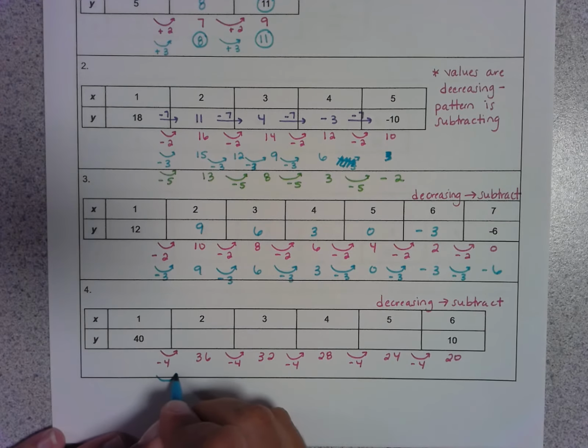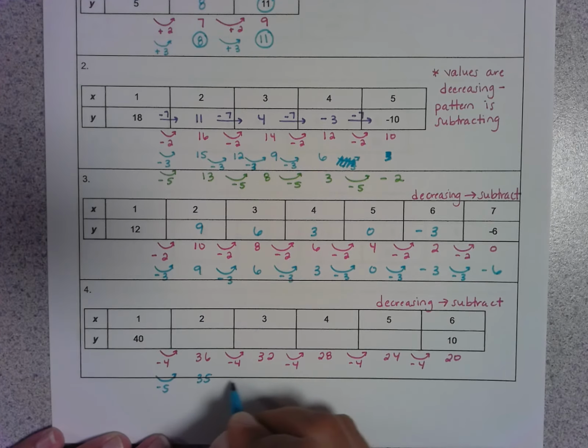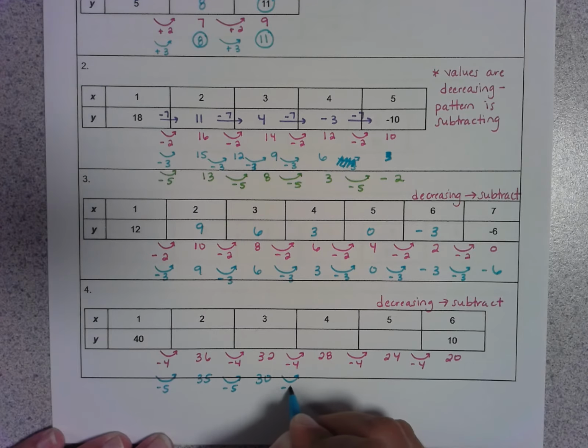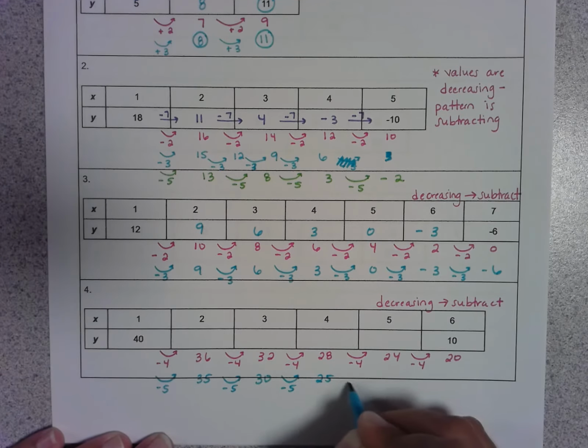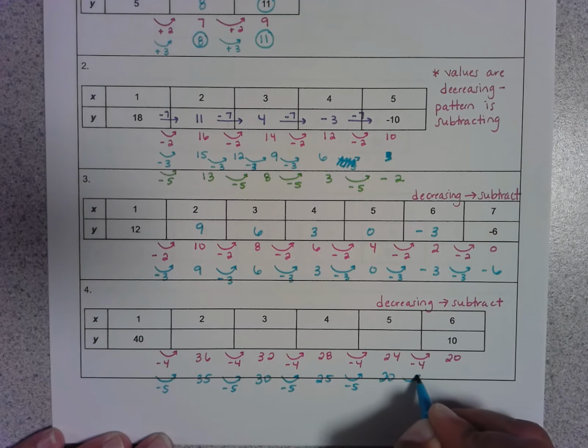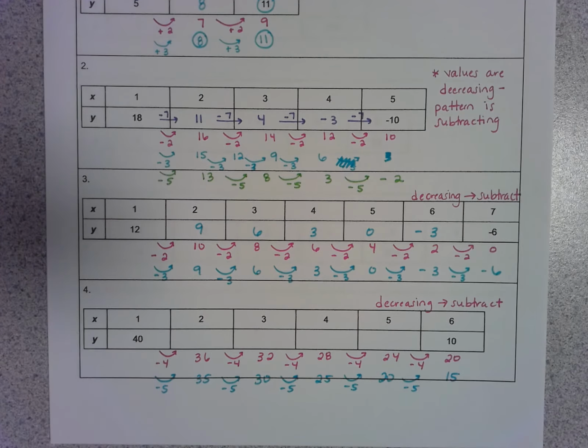And again, this is just guessing and checking. You're going to maybe have to try a bunch of options. If you subtract once, you get 35. If you subtract 5 again, you get 30. Minus 5 gives you 25. Minus 5 gives you 20. Minus 5 gives you 15. Well, we're closer, but not quite there.